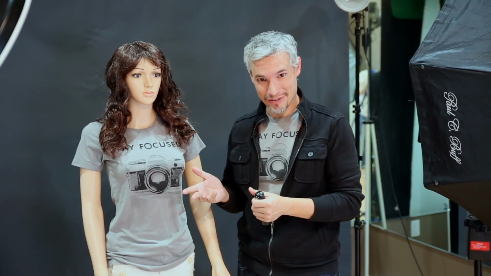Hi, I'm Tony Northrop, and for Chapter 3 of Stunning Digital Photography, I'm in the studio with a mannequin because Chelsea wiggles a little too much for this particular demonstration. But I'd like to talk about lighting and the direction of lighting, in particular how it falls on a face.